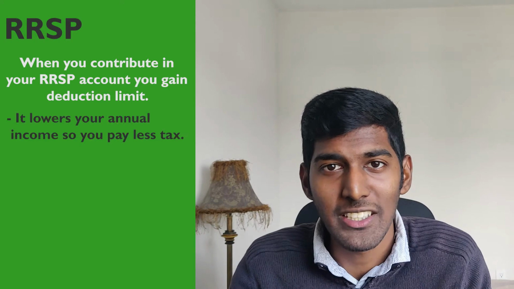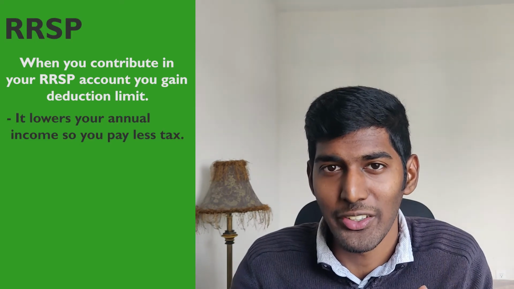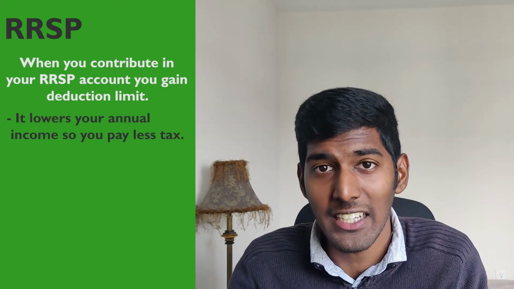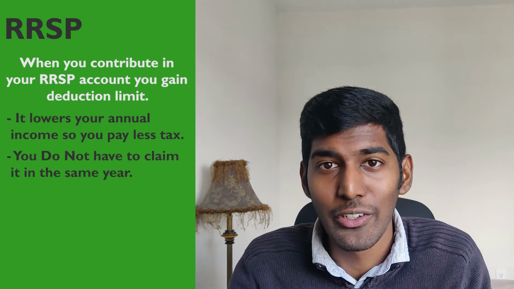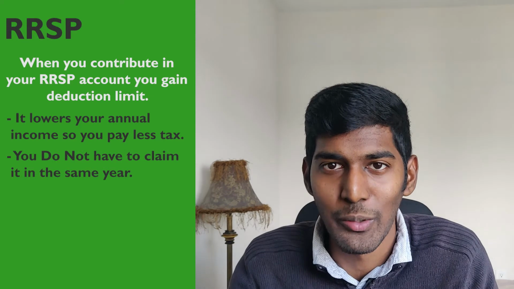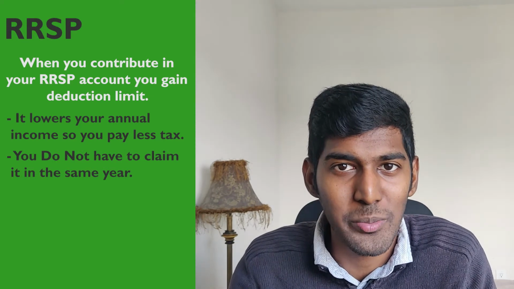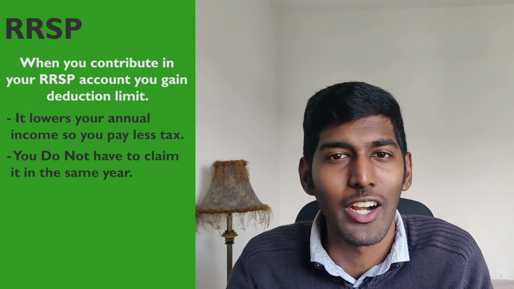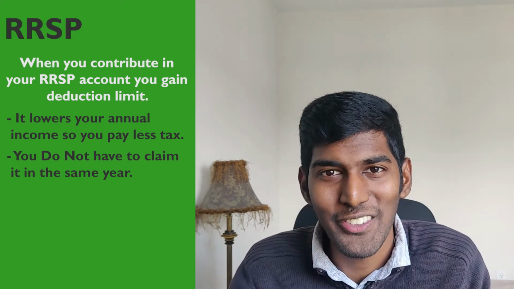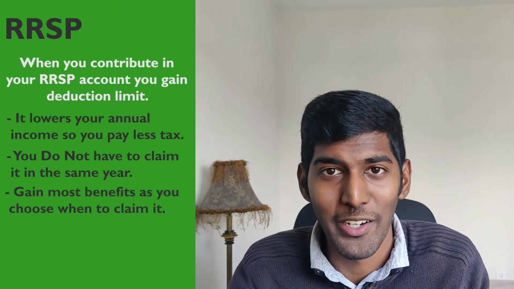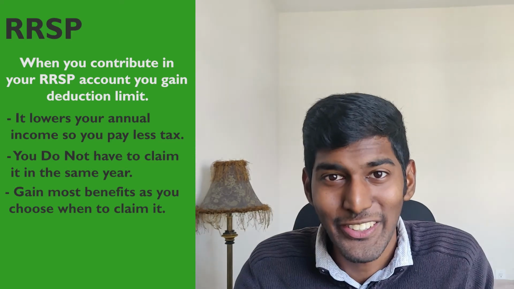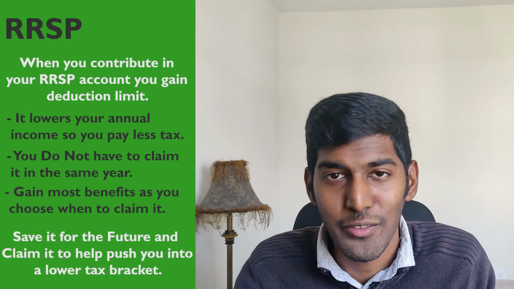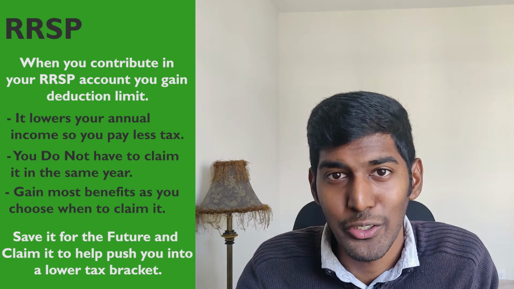When you contribute into your RRSP account, you gain deduction limit, which is money that you can claim. It basically lowers your annual income of the current year, which leads you to pay less tax and save more money. Important thing to notice is that you do not have to use your deduction in the same year. You can contribute into your RRSP account and claim it in a year or a couple years. This is really useful as it allows you to get the most benefits because you choose when to claim the deductions. You can use this to your advantage by saving it for the future and claiming it to push you into a lower tax bracket.